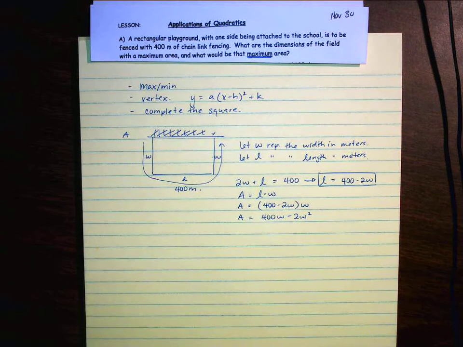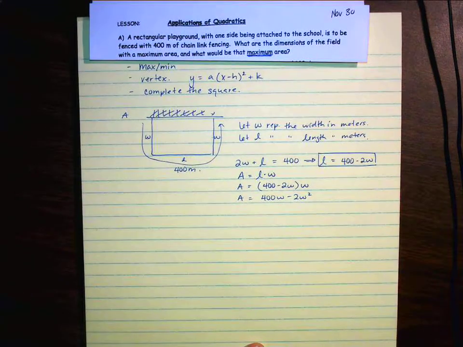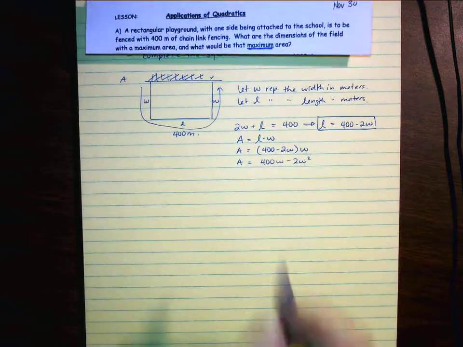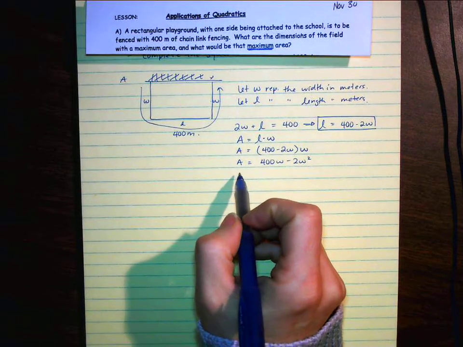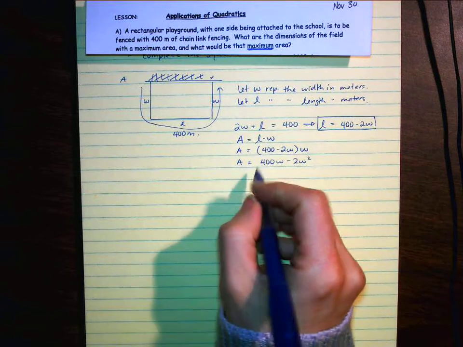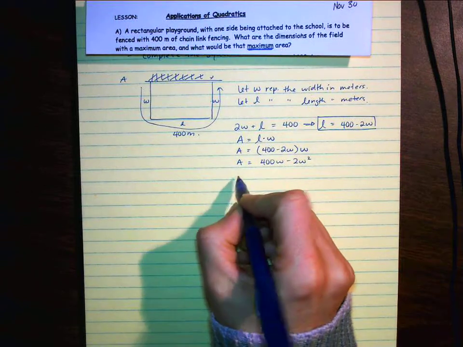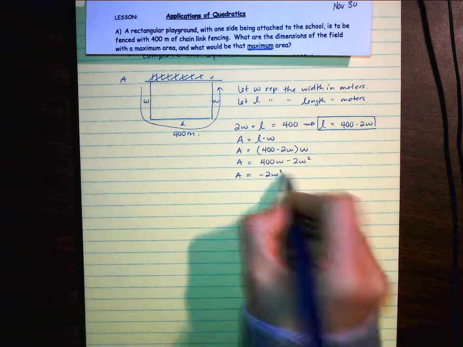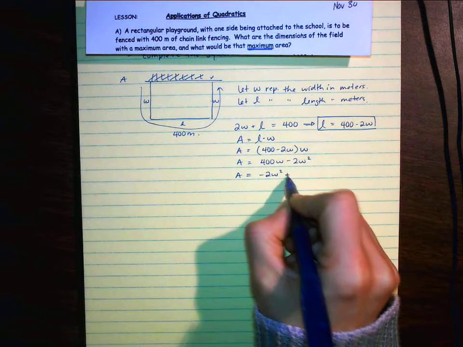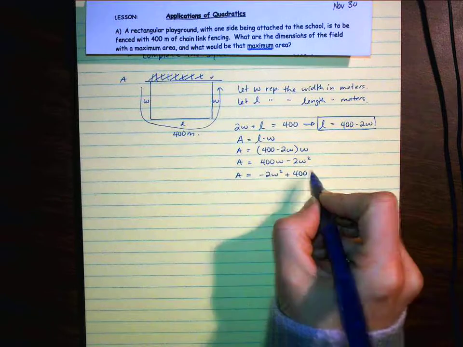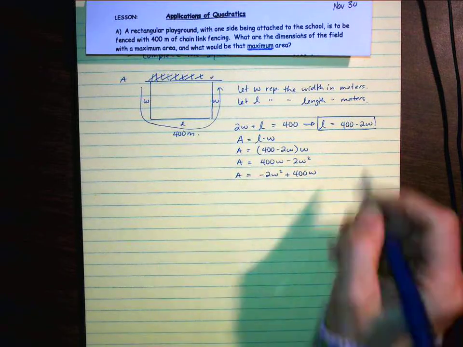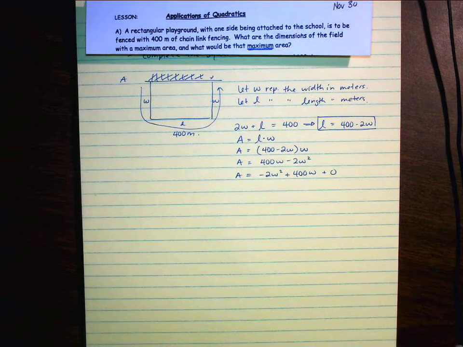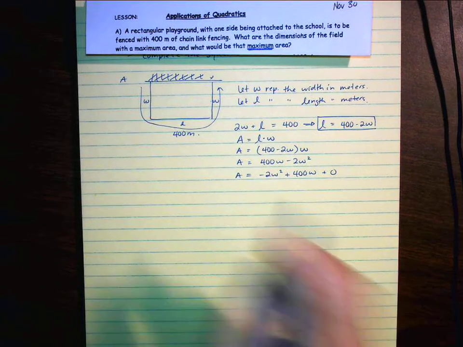And what we want to do is maximize it. So we want to maximize the area. And let's make this look like a quadratic how we usually do it. Let's put our A term first. If you're not sure about the sign, if there's no sign in front of it, then it's positive. And on this one, there's no third term. That third term, C, is 0.